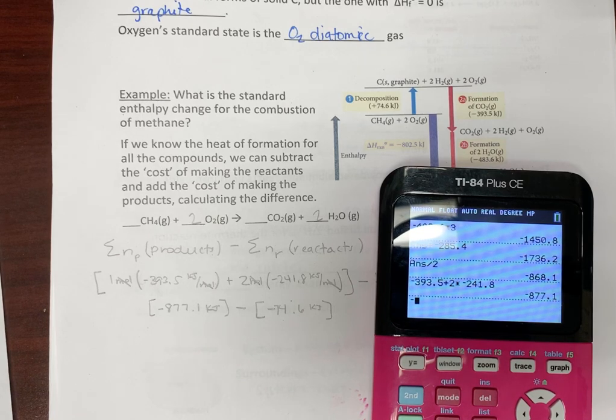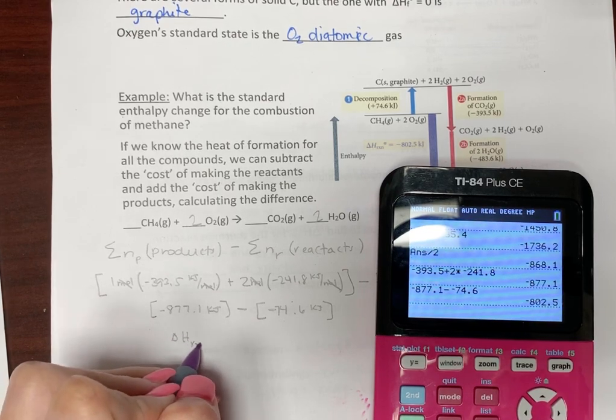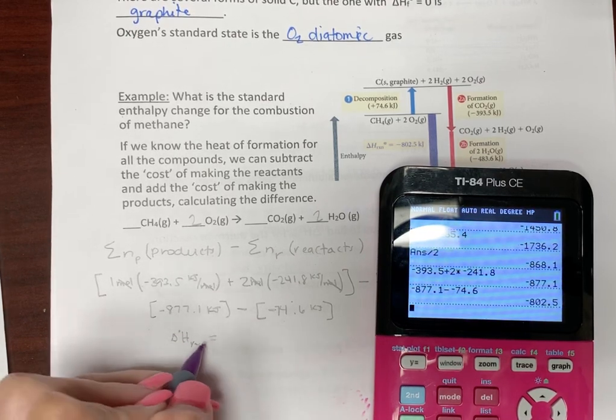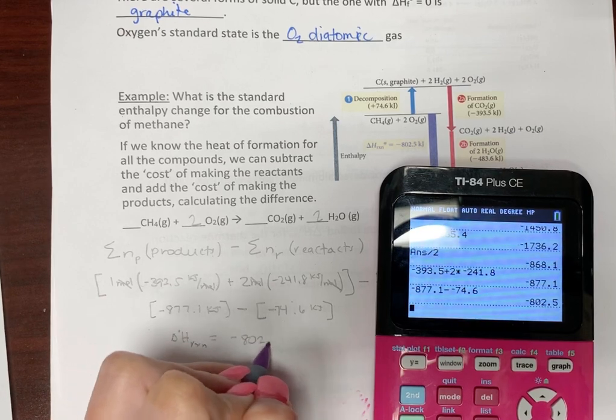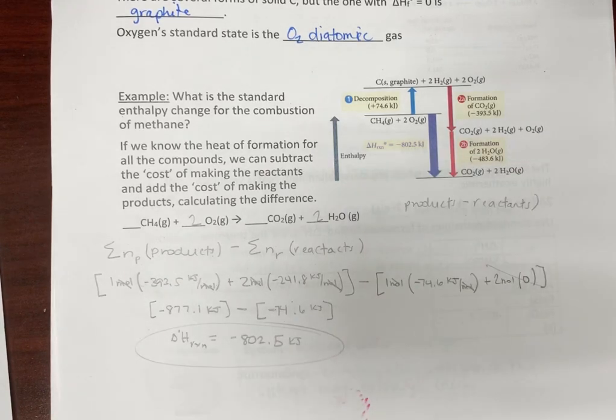All right, so we have negative 877.1 minus, now put your negative 74.6. So our delta H of the reaction at standard conditions is negative 802.5 kilojoules. And that's the answer. This is not really hard. There are a lot of opportunities to make mistakes, meaning you have to copy data directly from tables correctly, but it's not that hard.